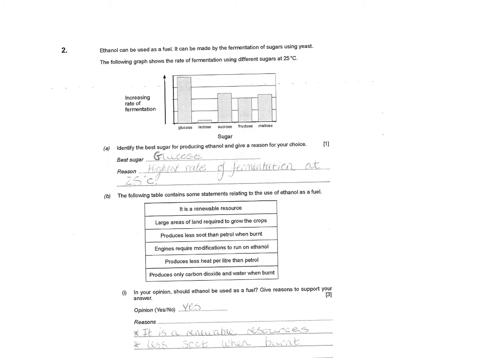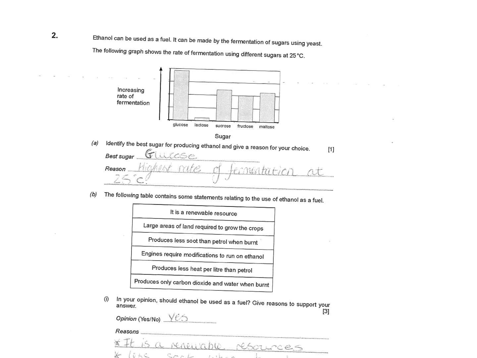Ethanol is used as a fuel. It can be made by fermentation of sugars using yeast. The following graph shows the rate of fermentation using different sugars at 25 degrees. Identify the best sugar for producing ethanol and give your reason. Glucose, because it had the highest rate of fermentation at 25 degrees.